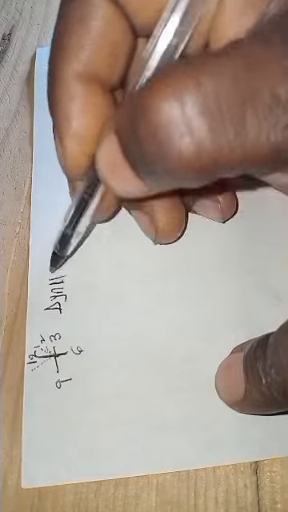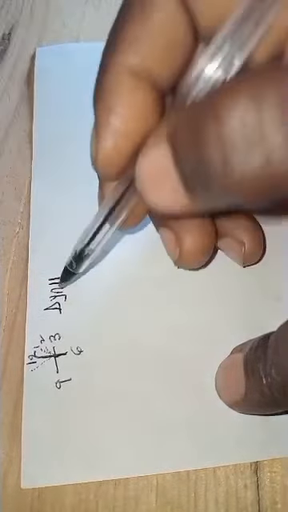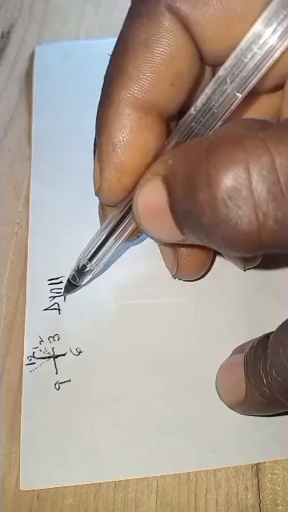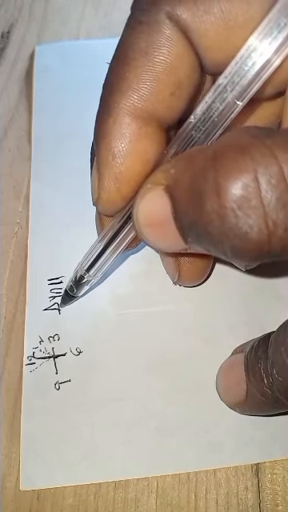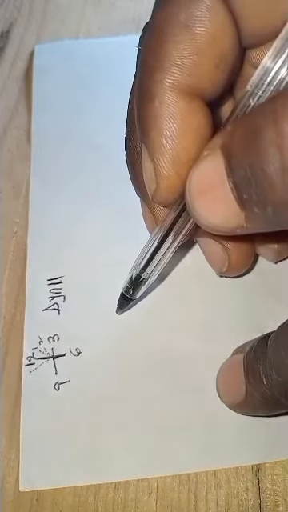This 11 means that the low voltage is leading the high voltage by 30 degrees. So let's draw this, and this is how it will be.